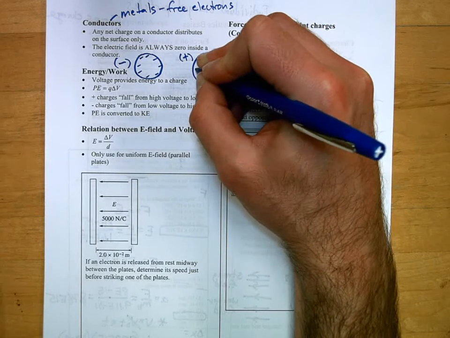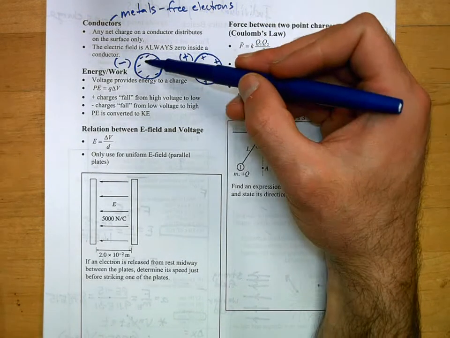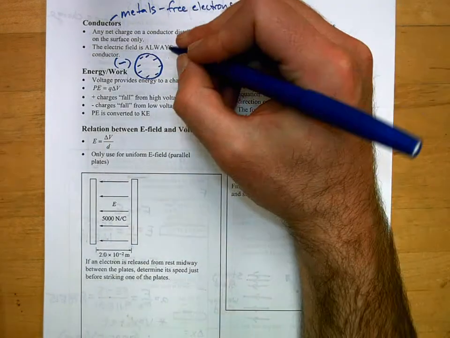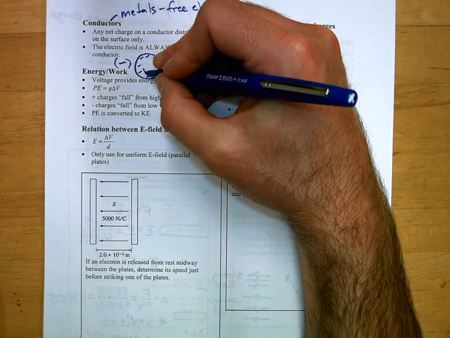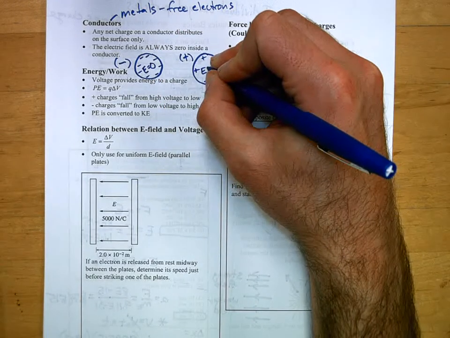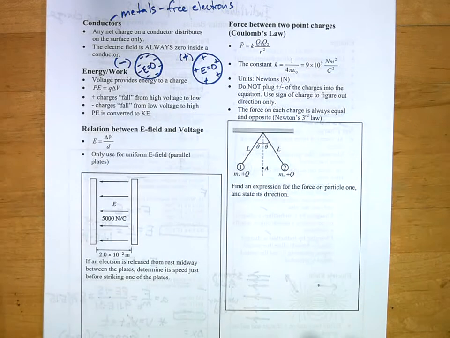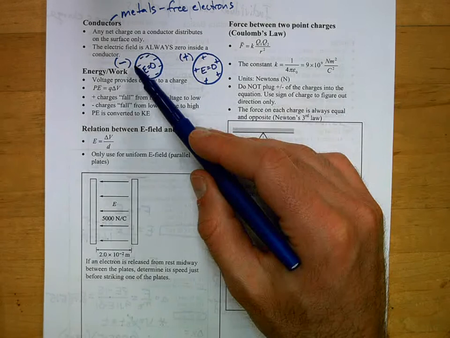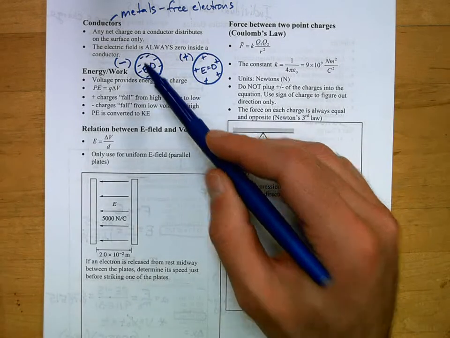If I had a conductor with a net positive charge, all the excess positive charge will distribute itself around the edges. The extra charge will never be anywhere else, just on the edges. And another property that you should know is that within the conductor, the electric field is always 0. So remember that. You get a conductor, charge goes to the edge evenly, and inside the electric field is 0.